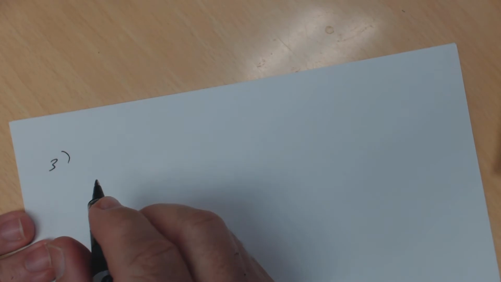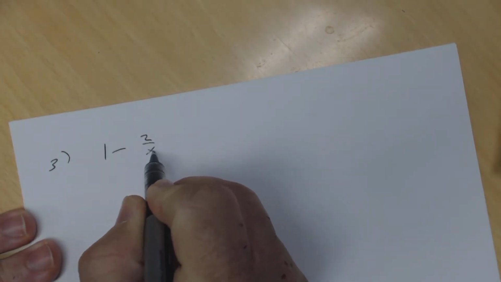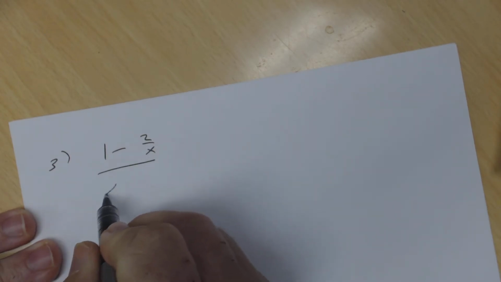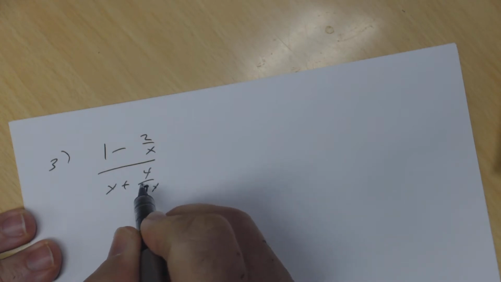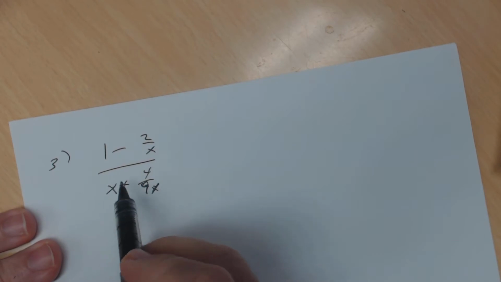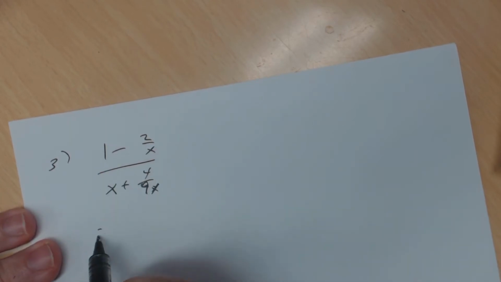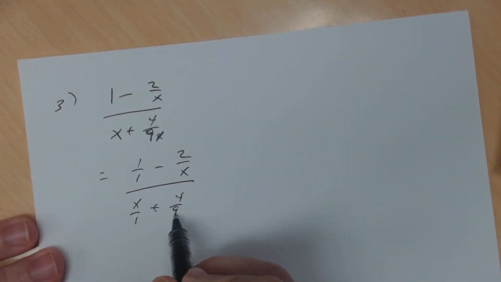Alright, suppose we had 1 minus 2 divided by x, and then x plus 4 divided by 9x. Alright, so again, that's an x right here. So again, remember 1 is really 1 over 1 minus 2 over x. And then over here, that's really x over 1 plus 4 over 9x.